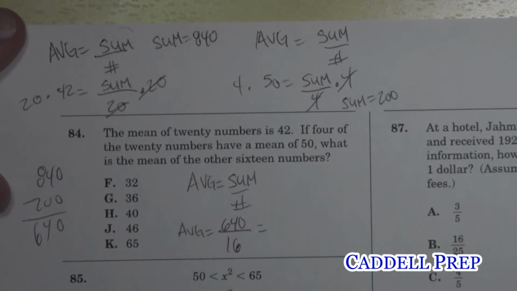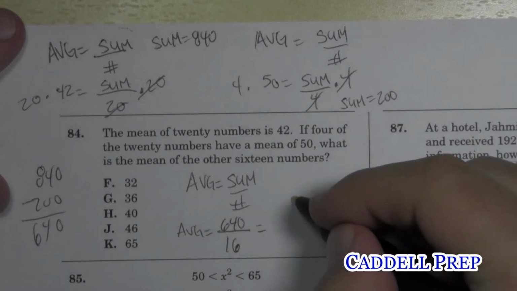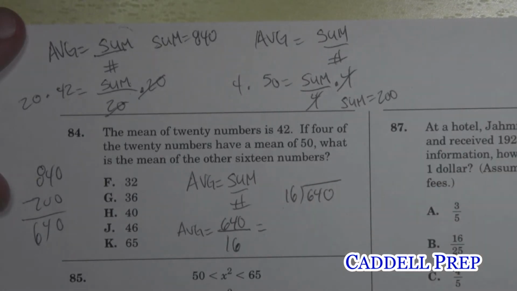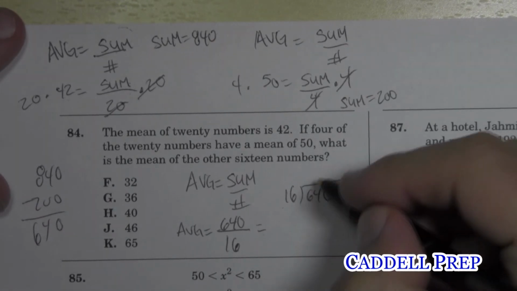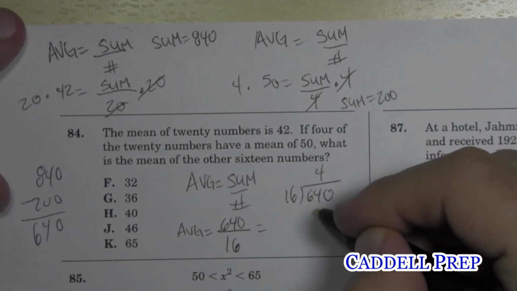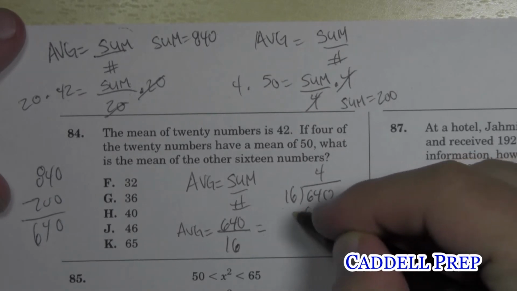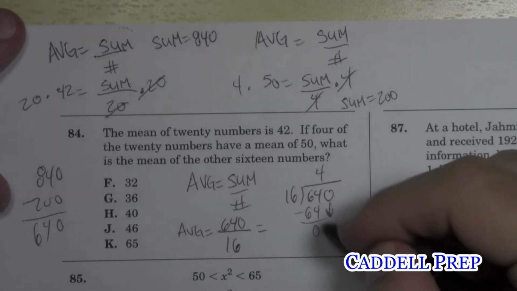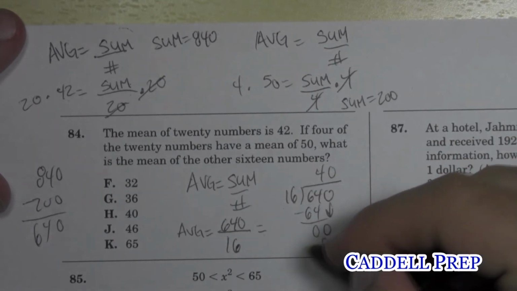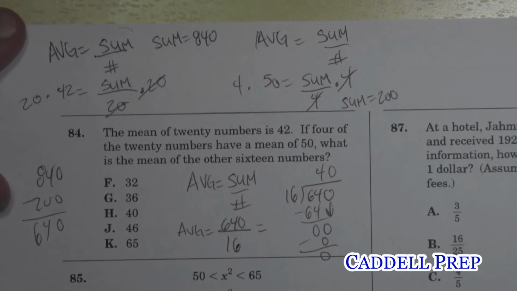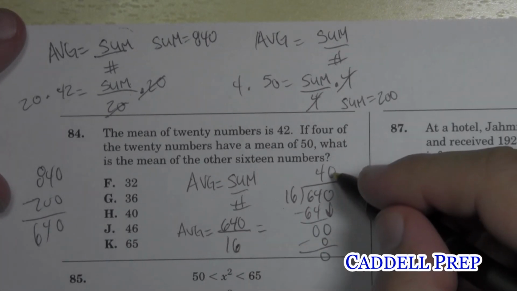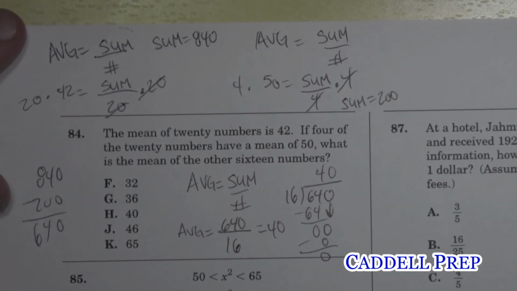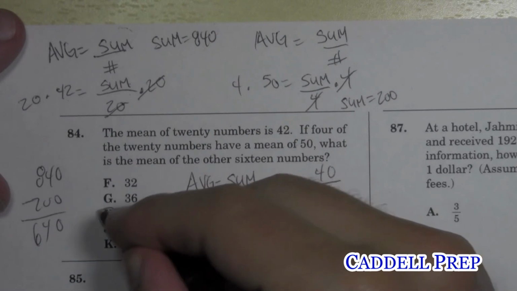Then we do 640 divided by 16. 16 goes into 64 4 times. 4 times 16 is 64. Subtract 0. Bring down a 0. 16 goes into 0 0 times. 0 times 16 is 0. So 640 divided by 16 is 40. So the average of the other 16 numbers is 40.